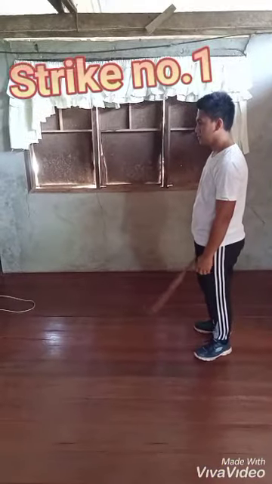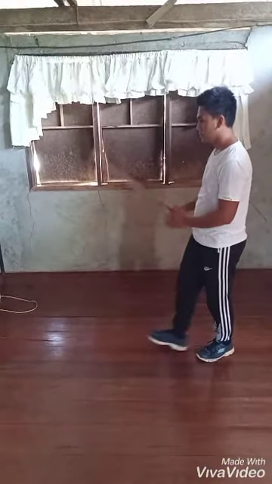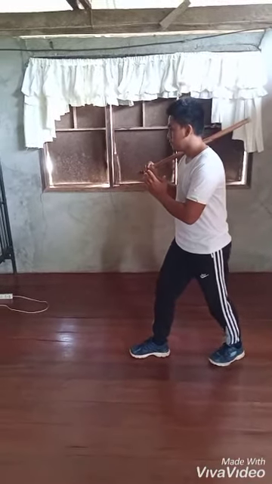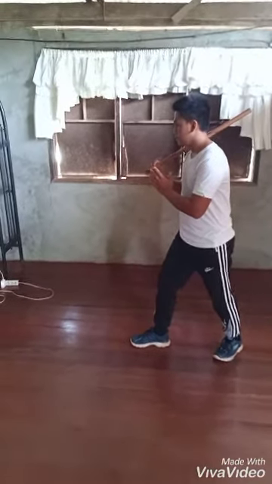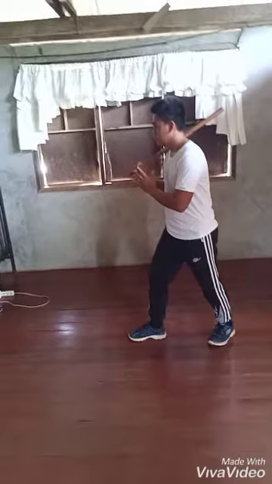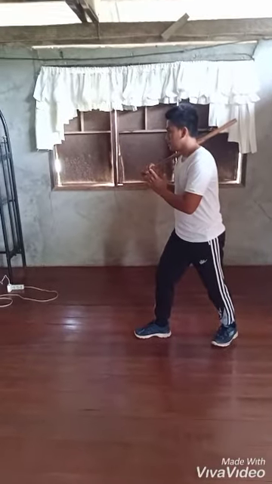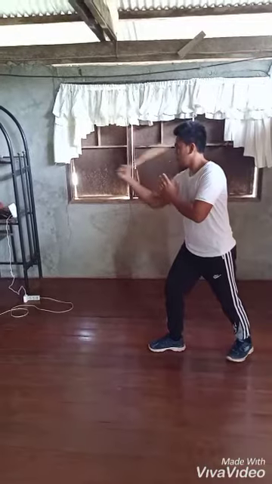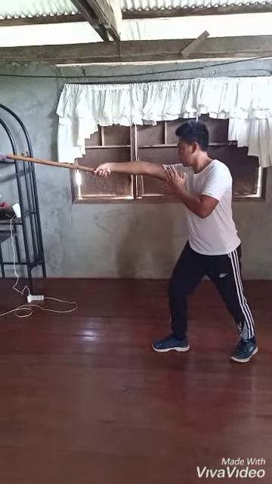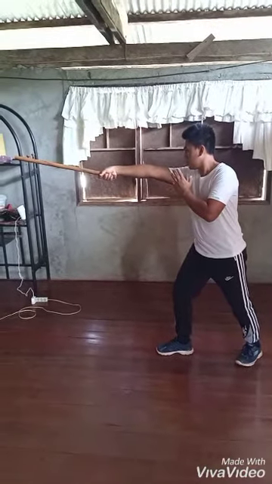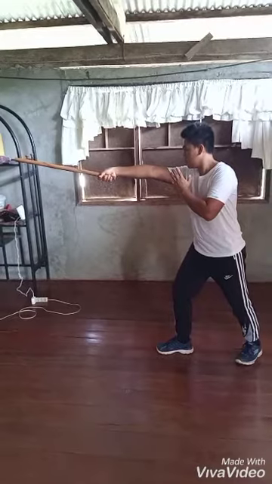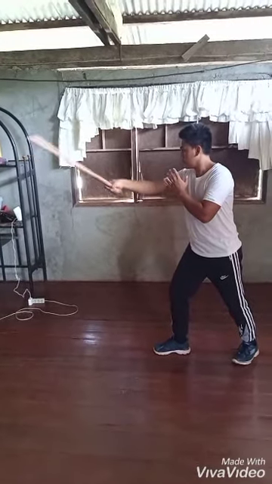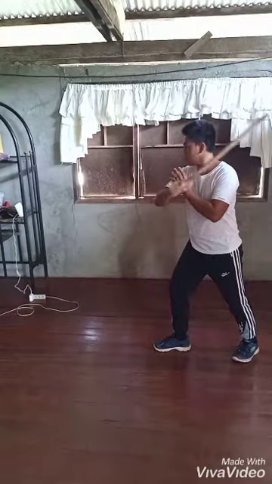Strike 1. From open leg stance, step your right foot forward while raising your right arm, placing it at the right side of your head with the stick at the right back side of your head. Execute a forehand strike hitting your opponent's left temple. In one continuous movement, draw back your right arm, placing it back to the right side of your head, with the stick placed at the right back side of your head.